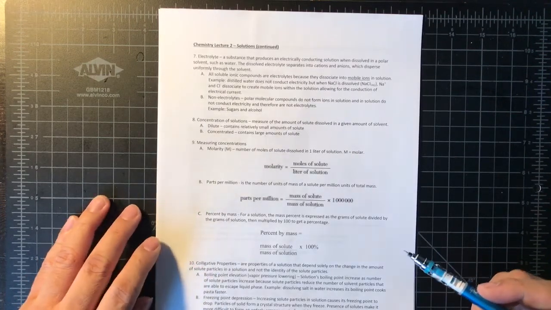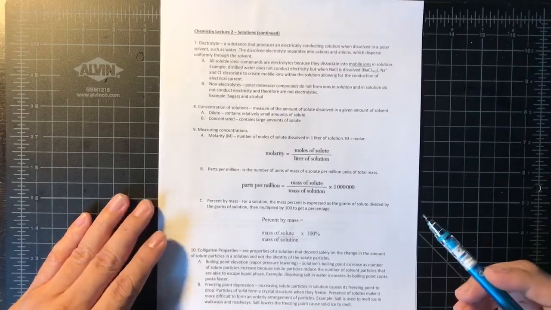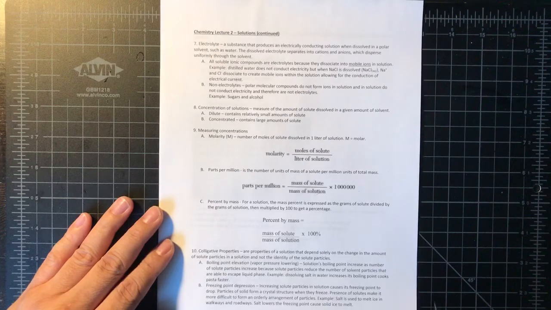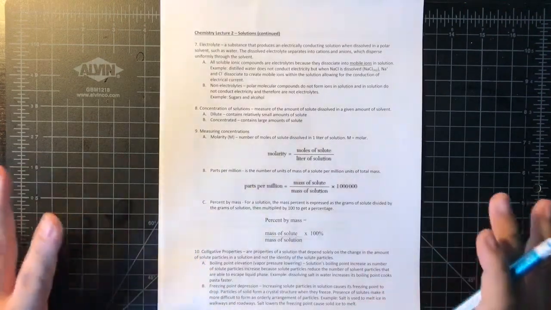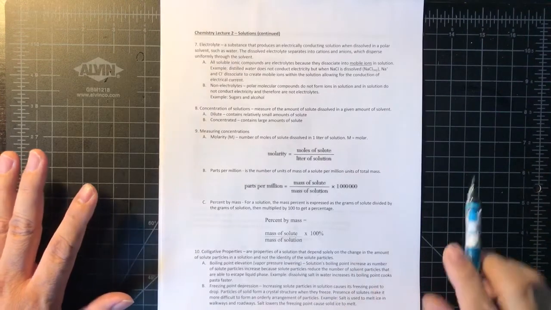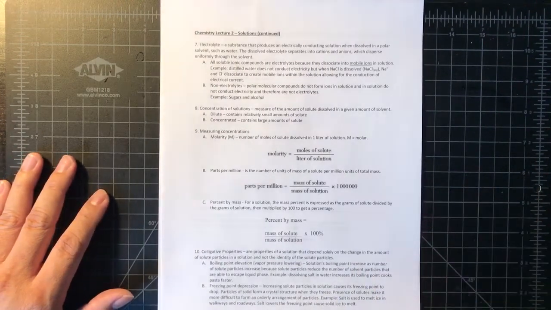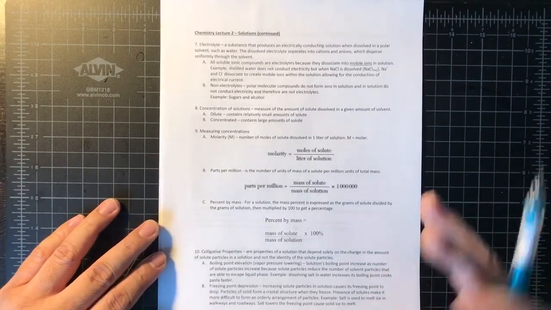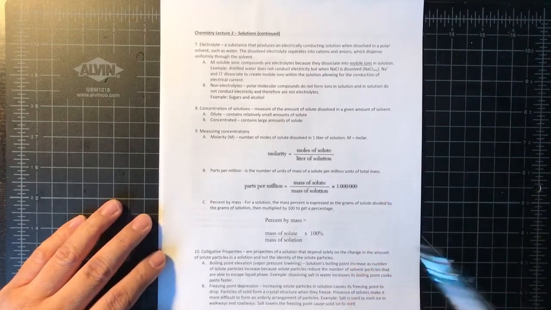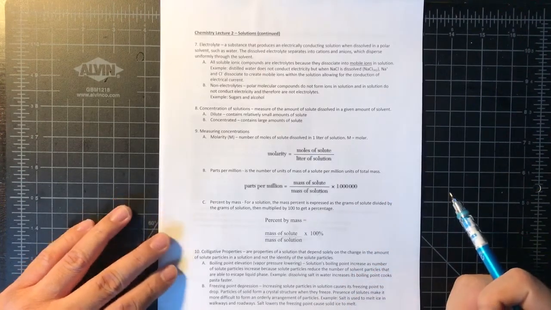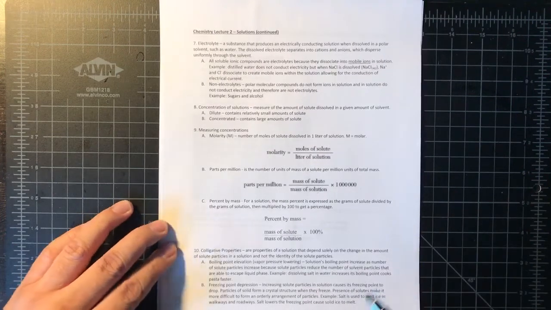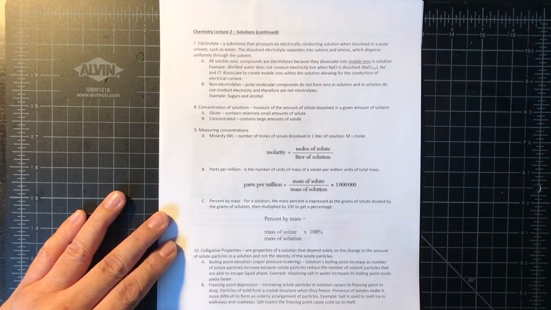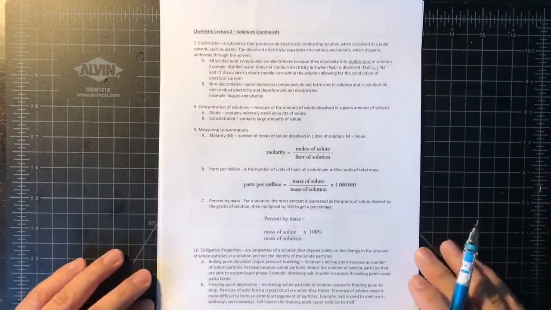Number 10, colligative properties. What are colligative properties? Well, colligative properties are the properties of a solution that depend solely on the change in amount of the solute particles, not the identity of the solute particles itself. Meaning, if I were to put more or less solute in a solution, something will change. What will change will actually be the colligative properties, right? So if I increase or decrease the amount of salt in a saltwater solution, something will happen. What are those things that would happen?